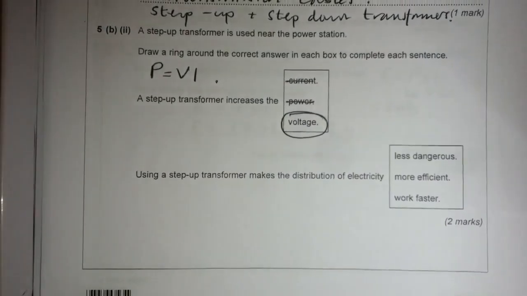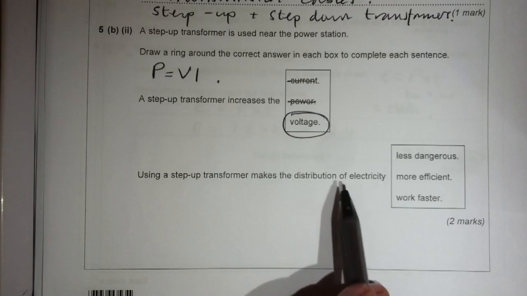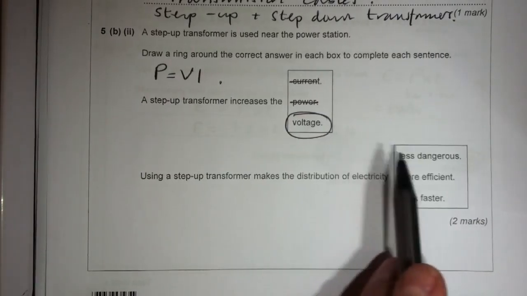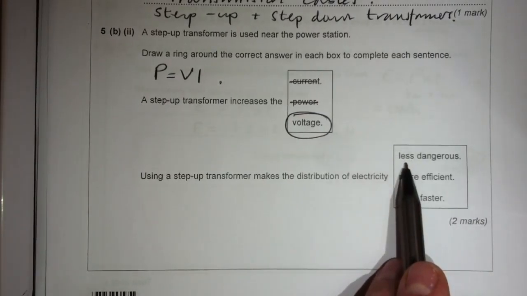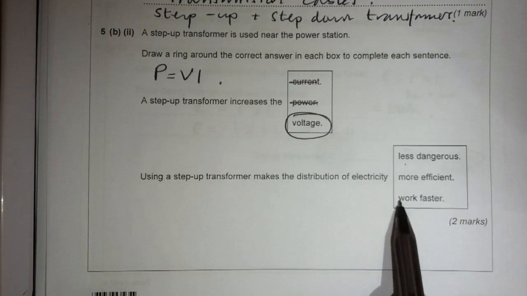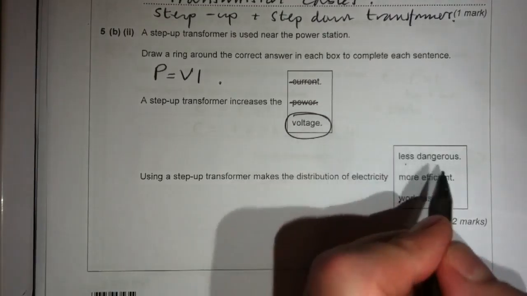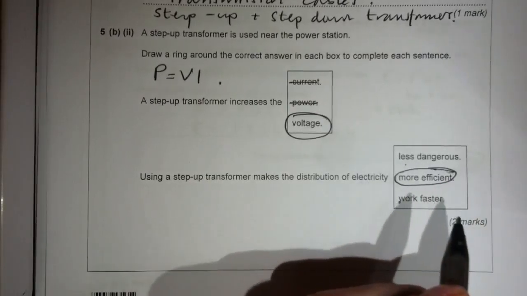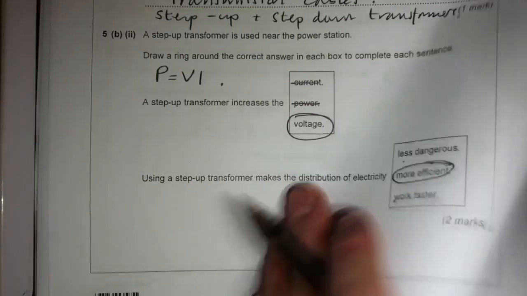Okay, and then here, using a step-up transformer makes the distribution of electricity less dangerous because high voltage is dangerous, or work faster. No, it doesn't do that. It wouldn't make a difference. It's to do with it being more efficient, so we're getting less energy lost as heat.